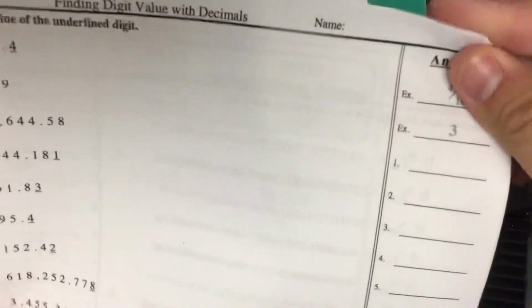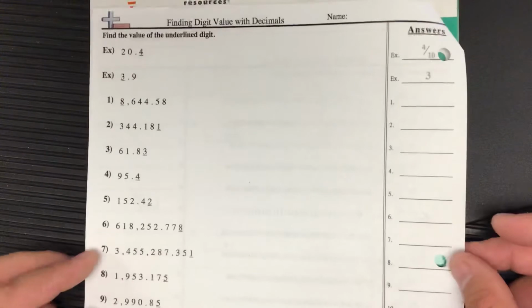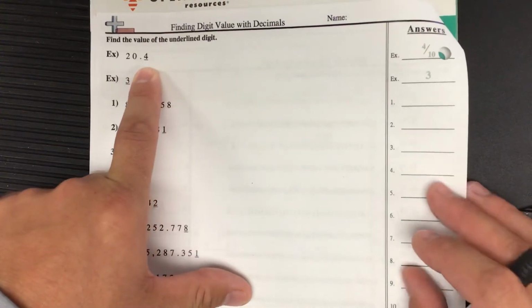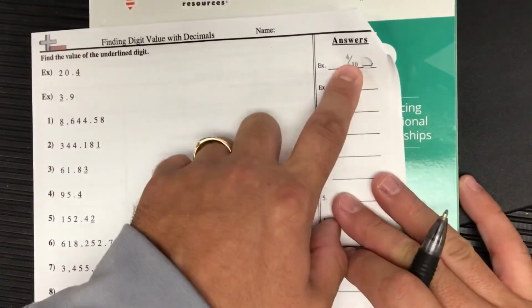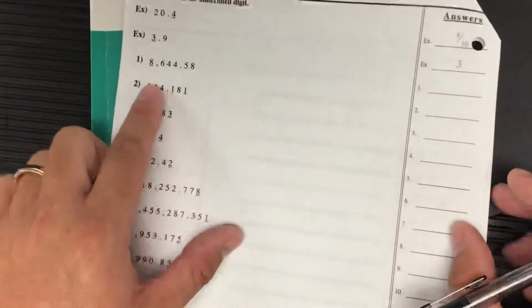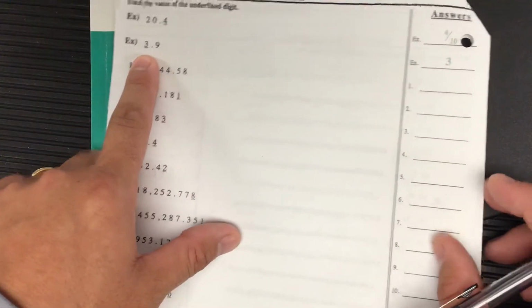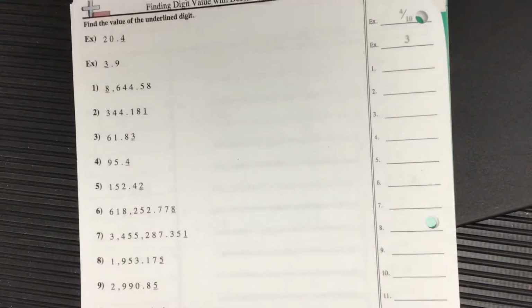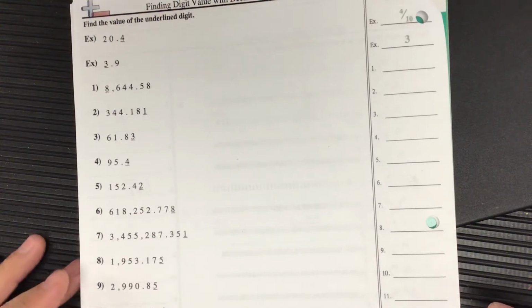Directions. Find the value of the underlined digit. So they give us a couple examples. The 4 is in the 10th spot, so it's 4/10. The 3 is in the 1 spot, so it's 3. So somebody pick one. Give me one where a line is underlined on the left of the decimal and one on the right.